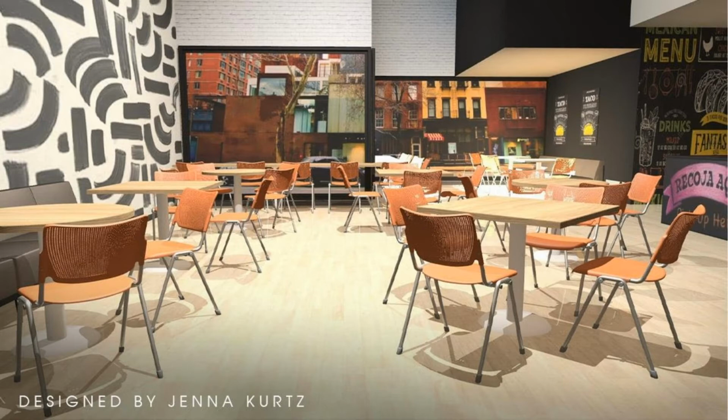I got to give Jenna Kurtz credit for submitting this to our design awards earlier this year, our Design Inspiration Award contest, and she won one of the categories. But as you can see, this one pays attention to every detail, right? Furniture, finishes on every surface, architectural details, images out the window, all of those things.